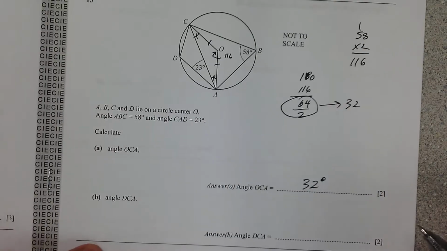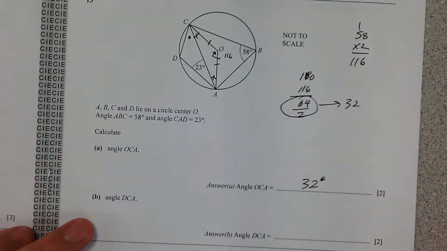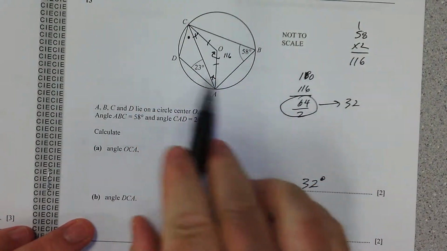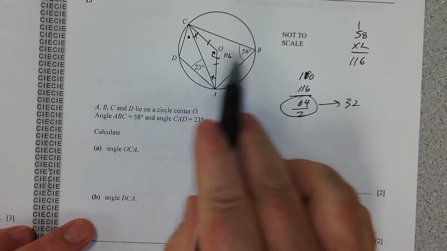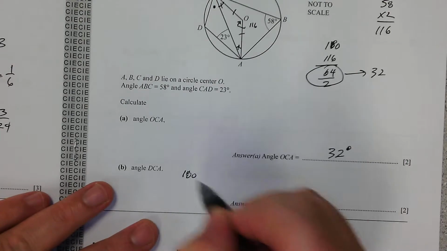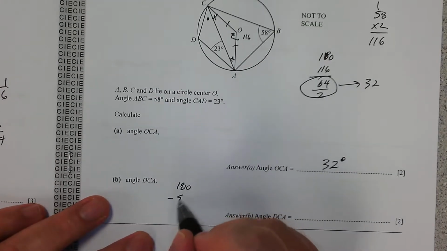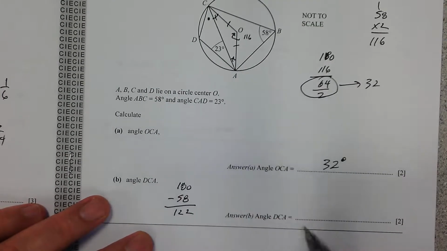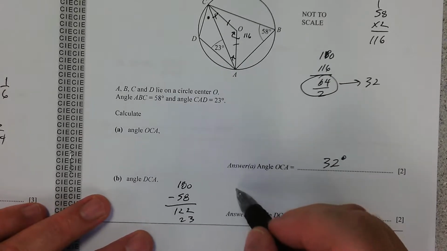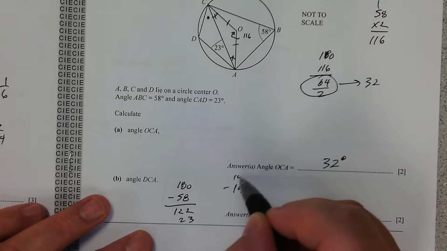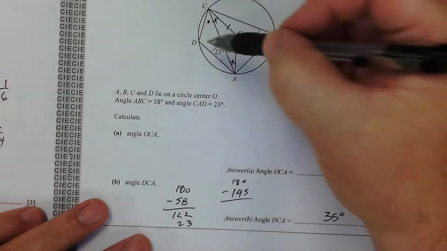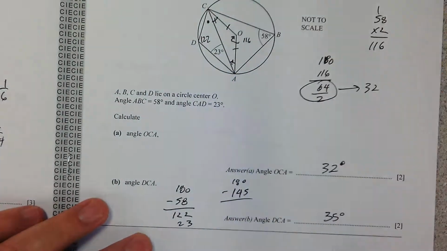Okay, angle DCA. That's this angle right here. You see this right here? A, B, C, D, that's a cyclic quadrilateral. So that means these two angles right here are supplementary. They add up to 180. So 180 minus 58 is 122, right? And then that other angle's 23, so that's 145 degrees. And then that's within a triangle, so 35 degrees. So this one's 35 degrees, because this is 122 and this is 23.